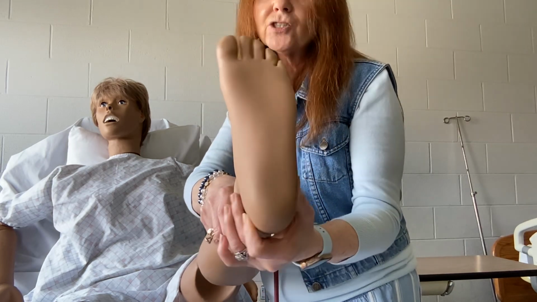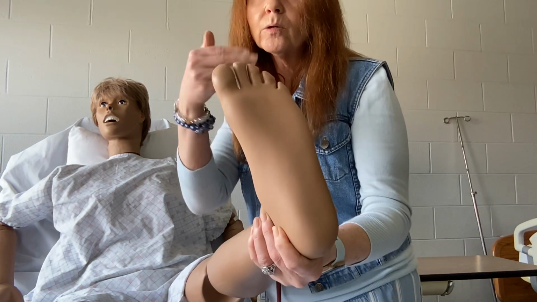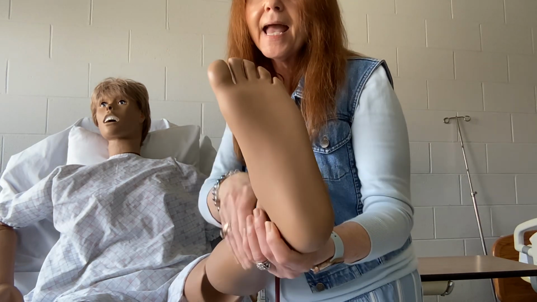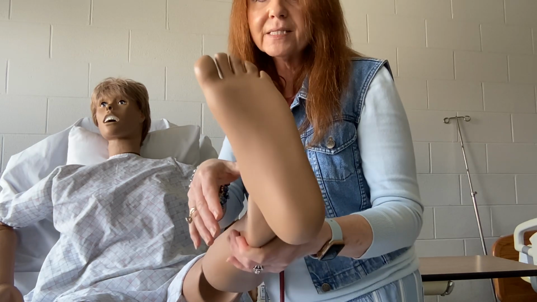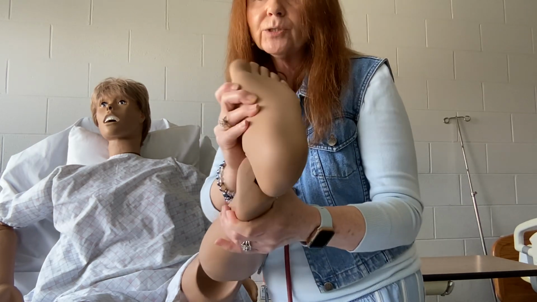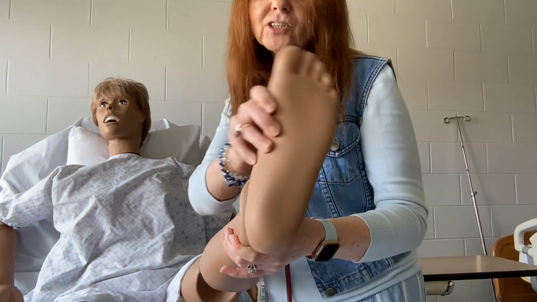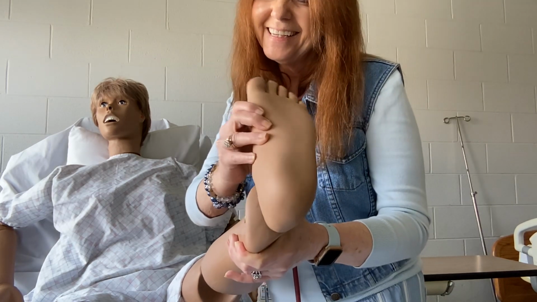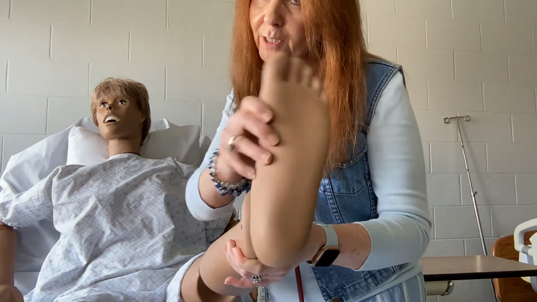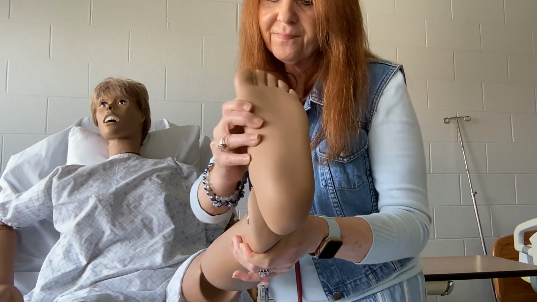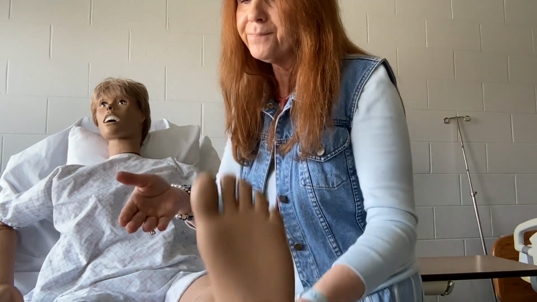Same way with her range of motion, I would have her rotate her ankle both ways, and I would be feeling for any crepitus at that ankle area as she rotates it. And I hear no crepitus. Actually, I do hear some crepitus, and I feel just a little bit of crepitus. And I would do this bilaterally.